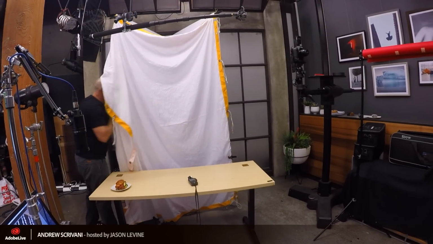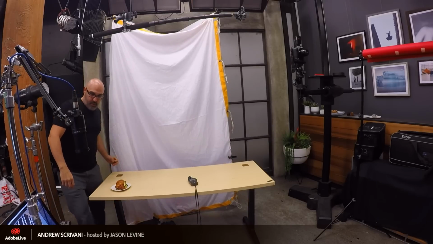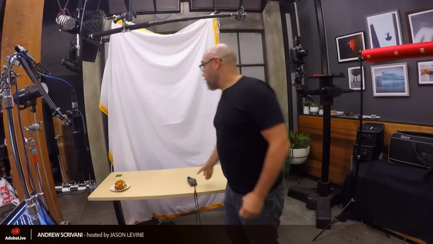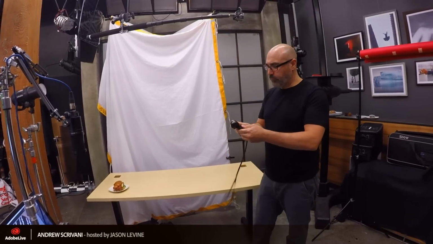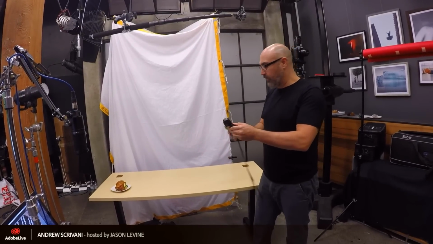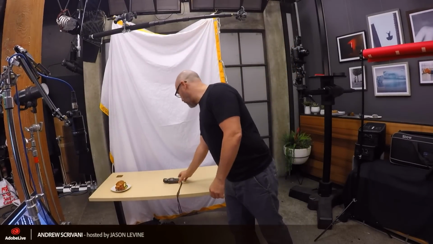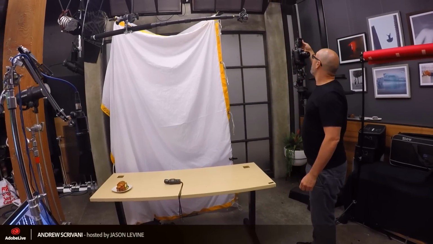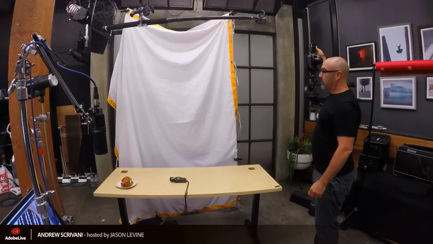So we'll try 3/4 power. Raj is asking, are those Profoto B1s? They are. They're not mine. I actually like Broncolor too. Broncolor is a really nice true color for food. Even needs a little less filtering.